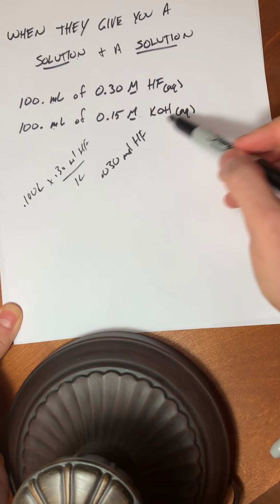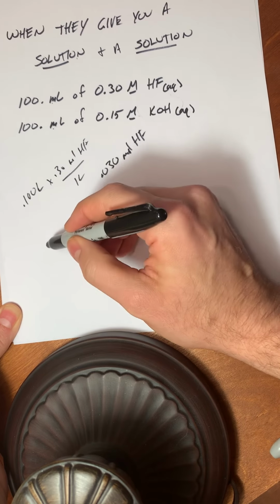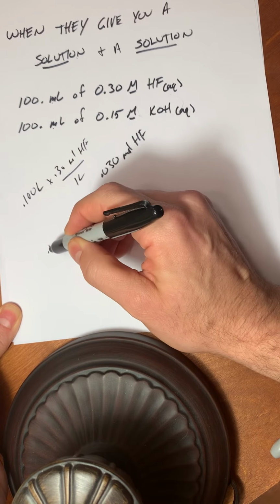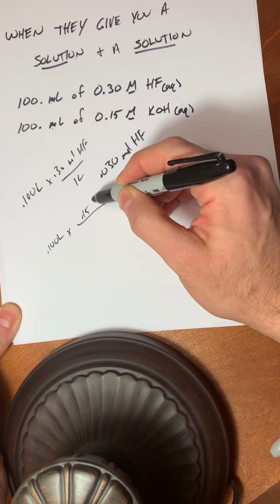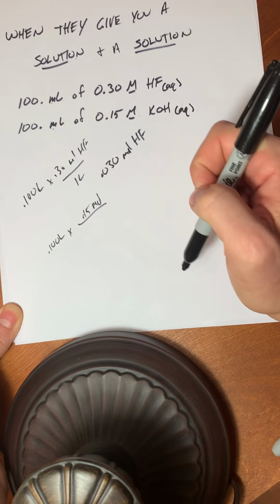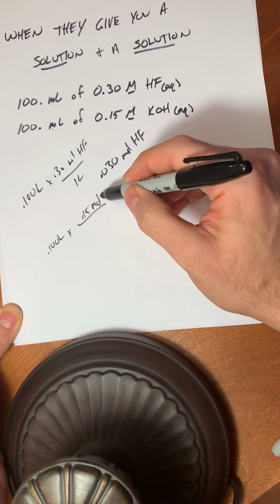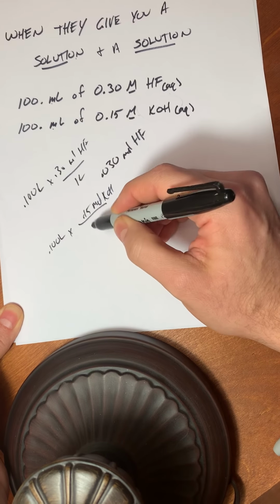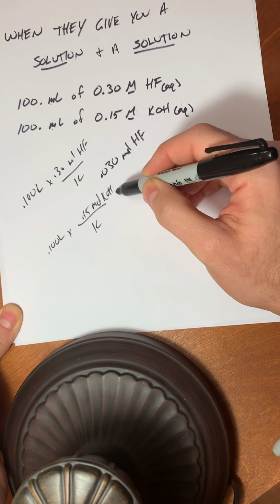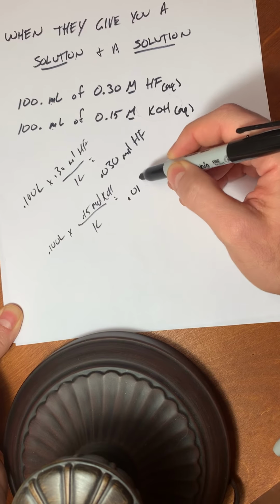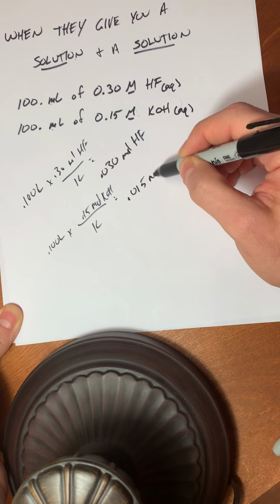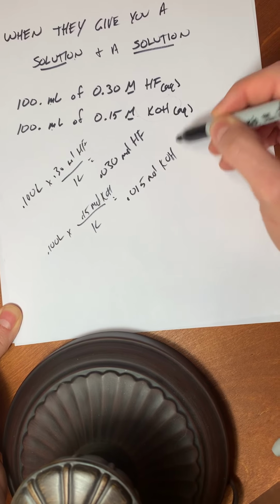Well, let's figure out what the tool we're going to use, the KOH. And it turns out we have 0.100 liters and 0.15 moles of KOH per liter. And so that means we have 0.015 moles of the KOH.